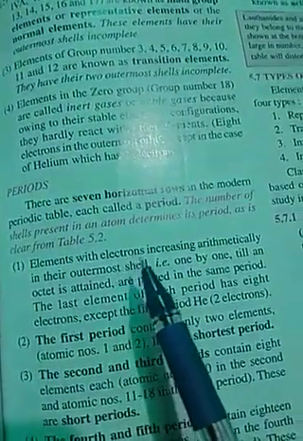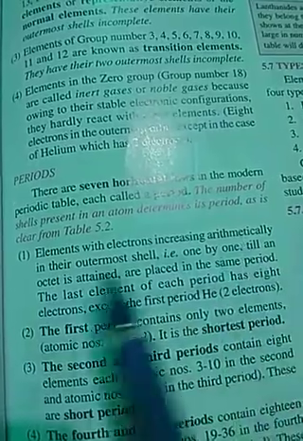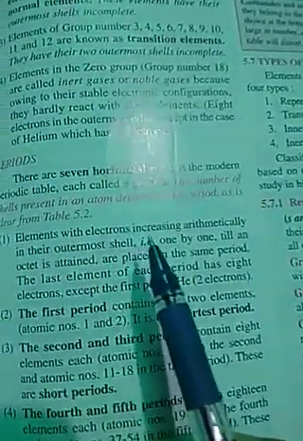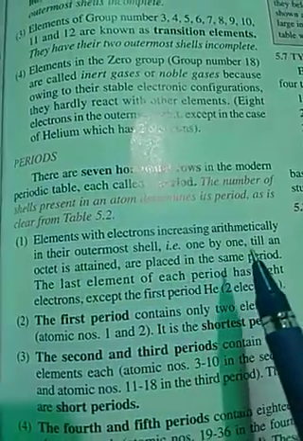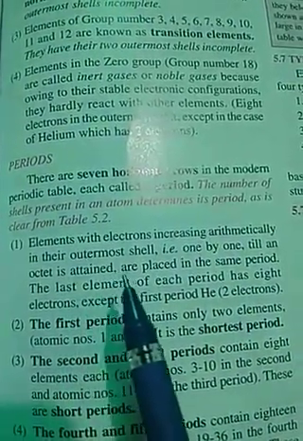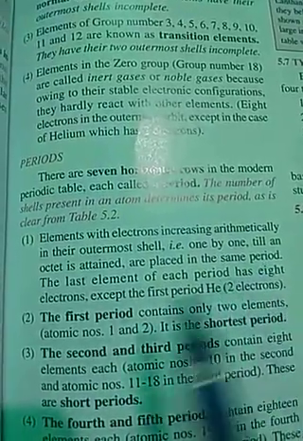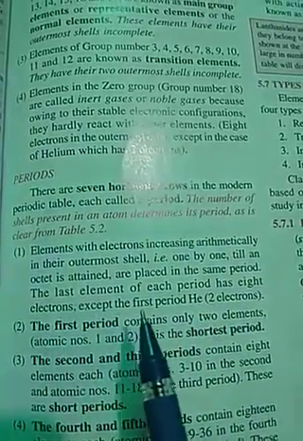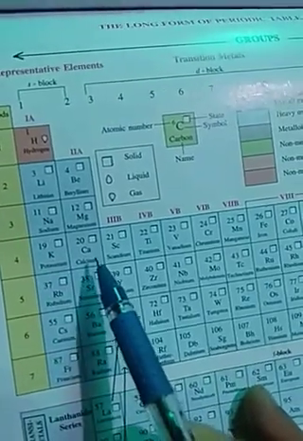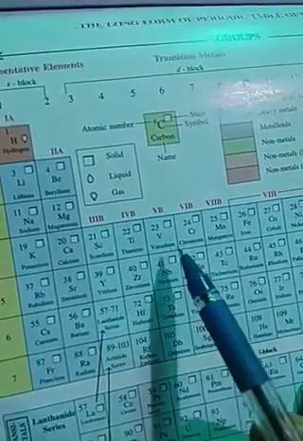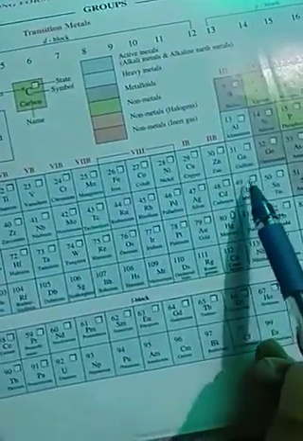Elements with electrons increasing arithmetically in the outermost shell, that means one by one till an octet is attained, are placed in the same period. The last element of each period has 8 electrons except helium. If you notice here, it increases by 1. Here the valence electron is 1, here is 2, 3, 4, 5, 6, 7.